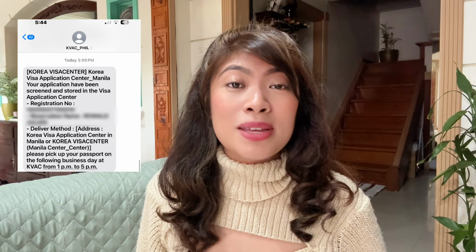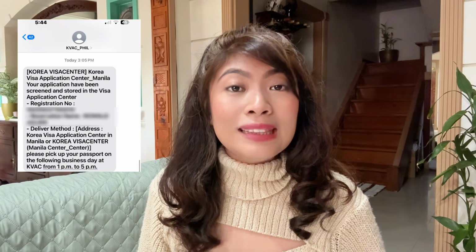Next is claiming your passport. Once you receive your SMS notification, wait until the next day to claim your passports. Importante to because if you go to the application center on the day that you receive your SMS message, most likely wala pa yung passports nyo doon. Pick-up time is from 1 p.m. to 5 p.m. only during weekdays, excluding Philippine and Korean holidays.